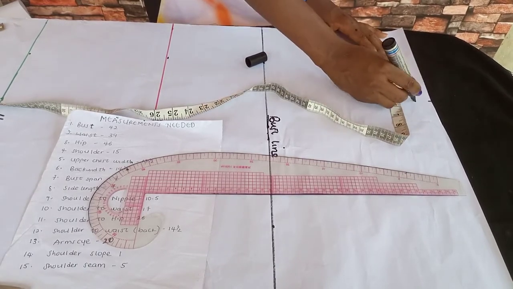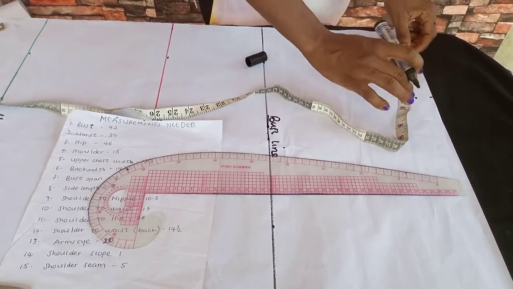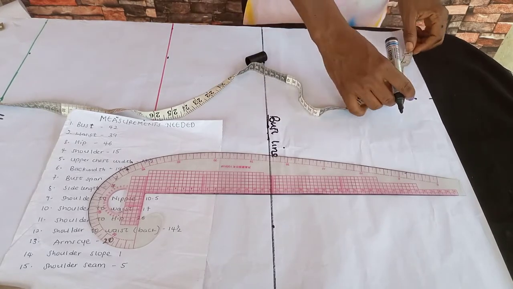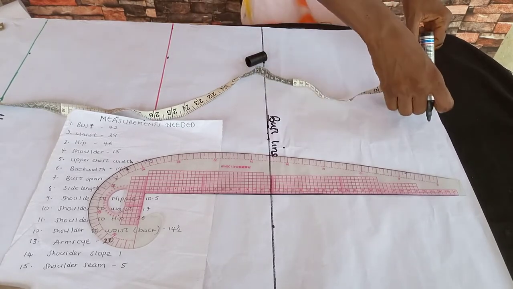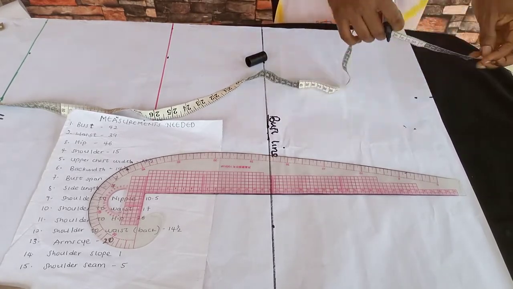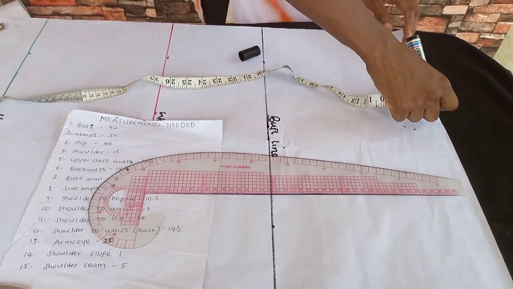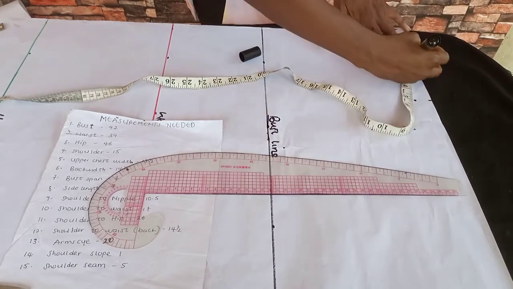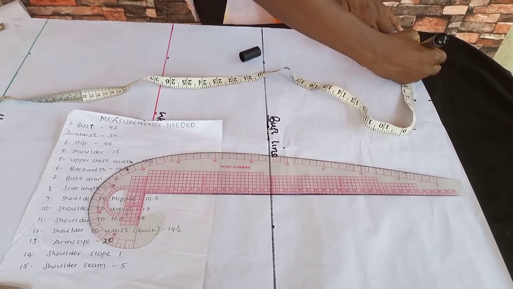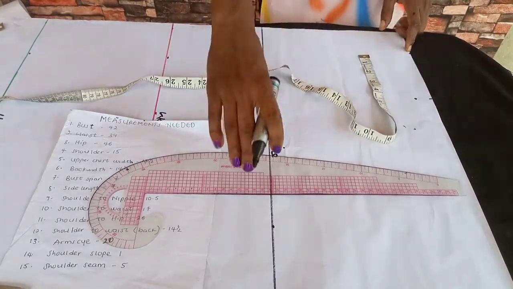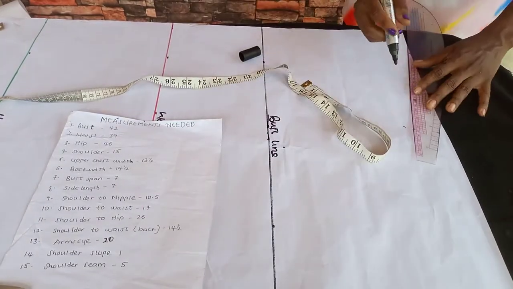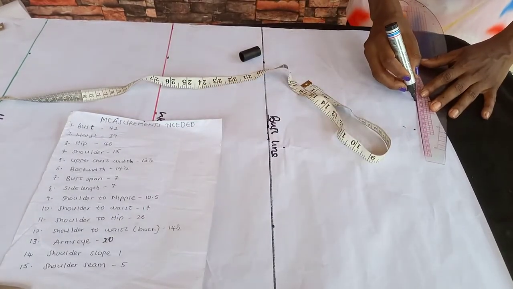So from here, I'll pivot my measuring tape. From this point, I placed at 5. Just watch. Let me just place it like this. 5, and then, try to meet the edge of the paper. Then from here to here, I get 5 inches. So I draw this line.